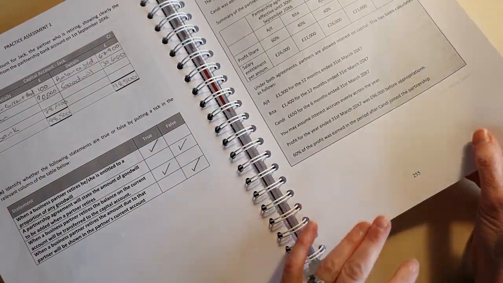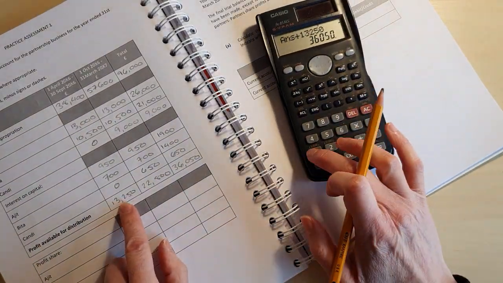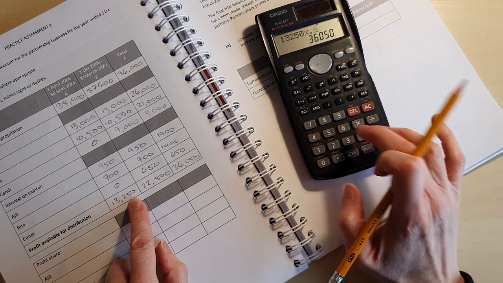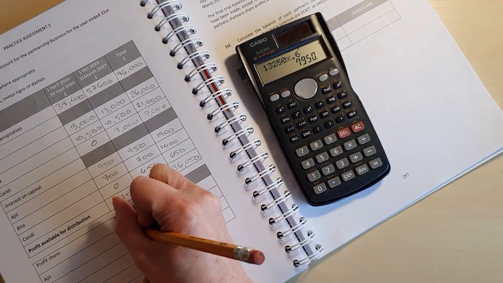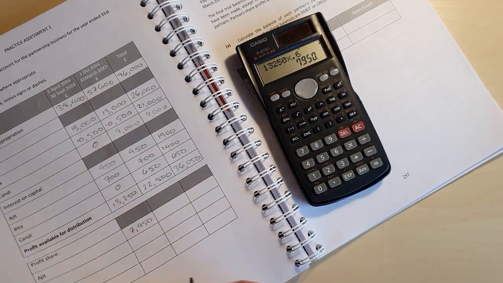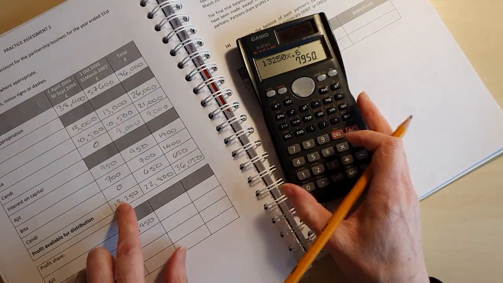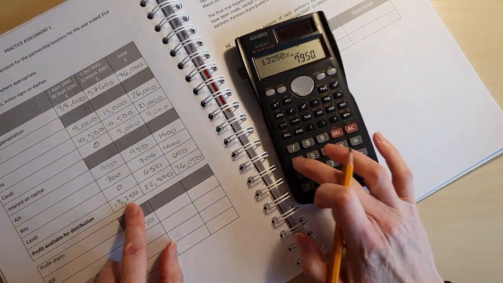The profit share: 60% to Ajit. 13,250 times 0.6, 7,950, and 40% to him. 13,250 times 0.4.